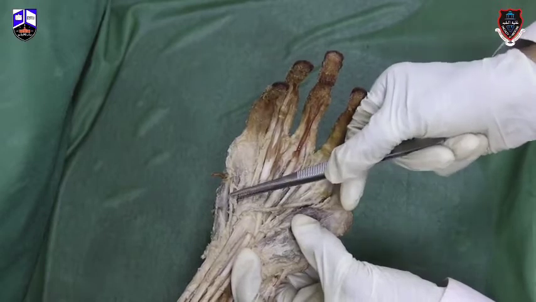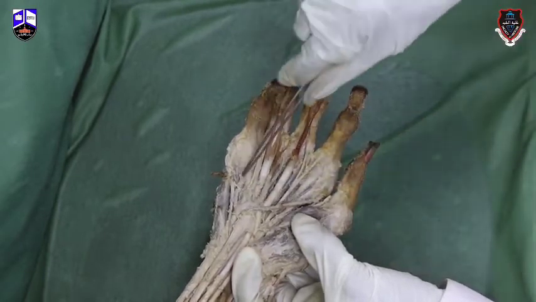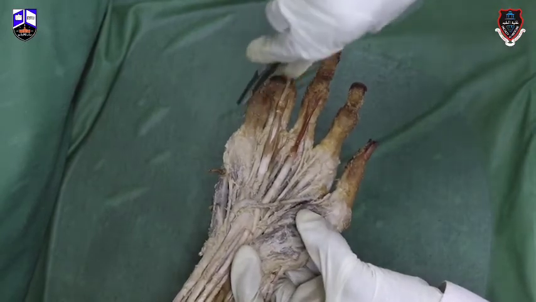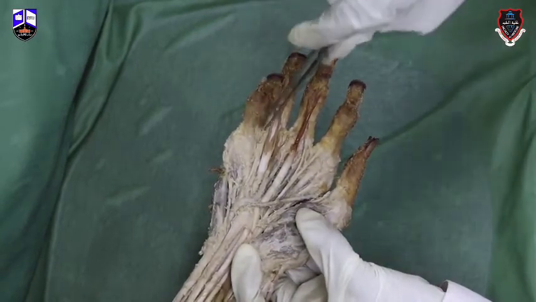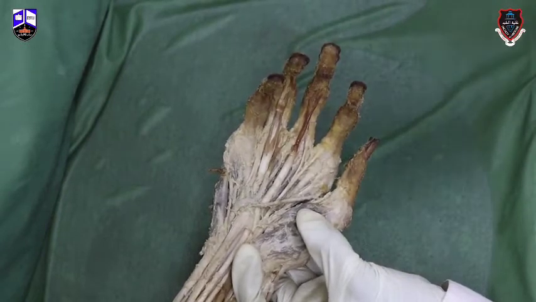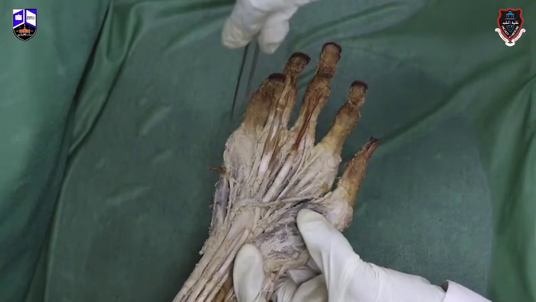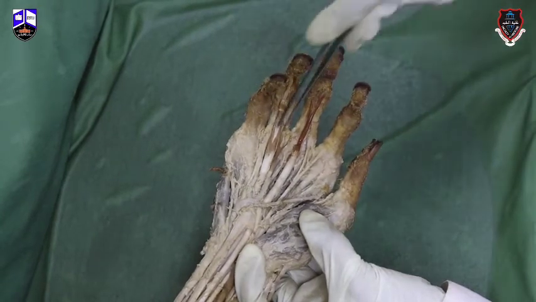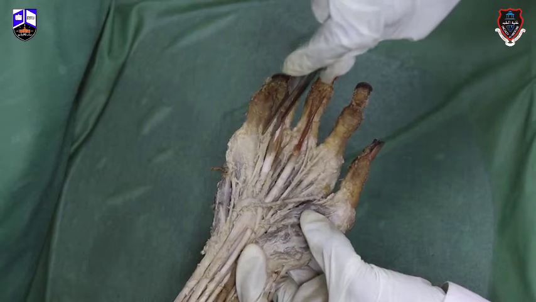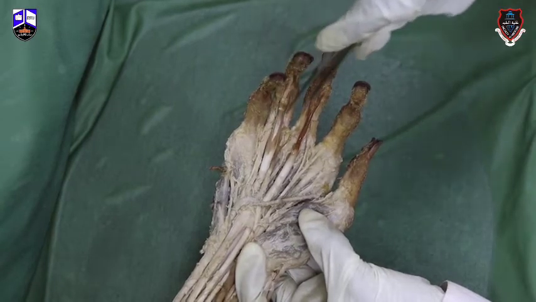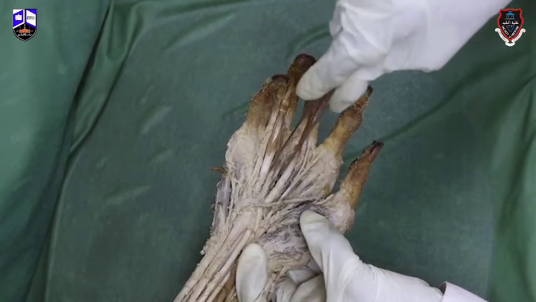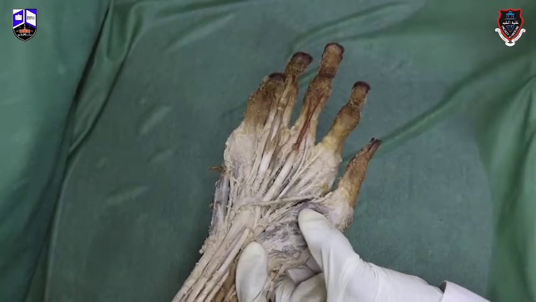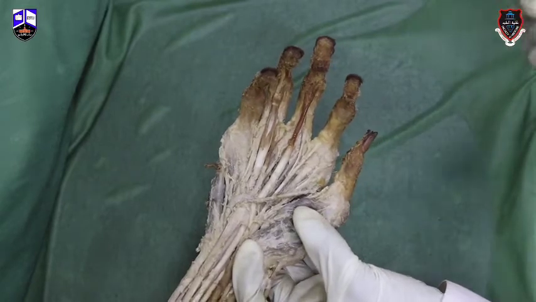Each one of the common palmar arteries divides into two digital branches to cover the web space and the surrounding. So this one divides into a proper digital artery and another proper digital artery. This one divides into a proper digital artery and another proper digital artery. This one also bifurcates into two proper digital arteries.